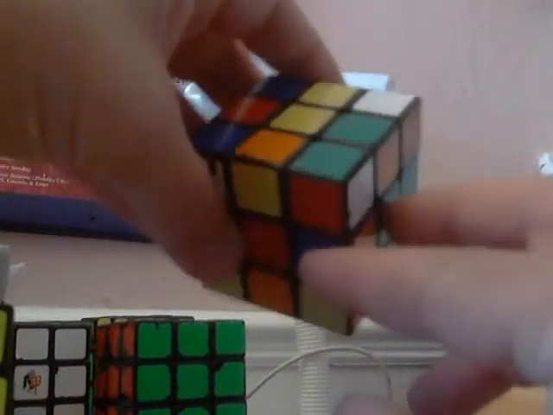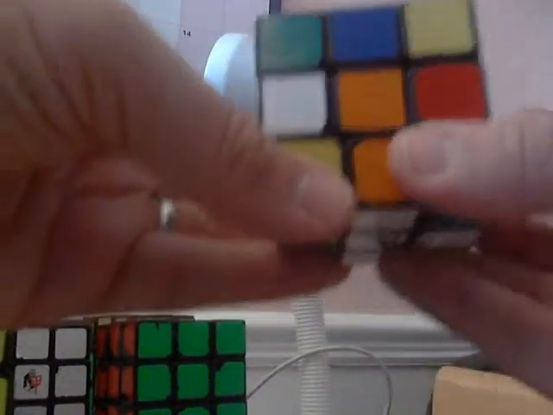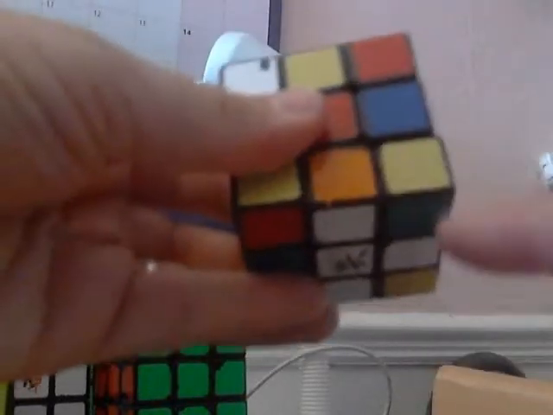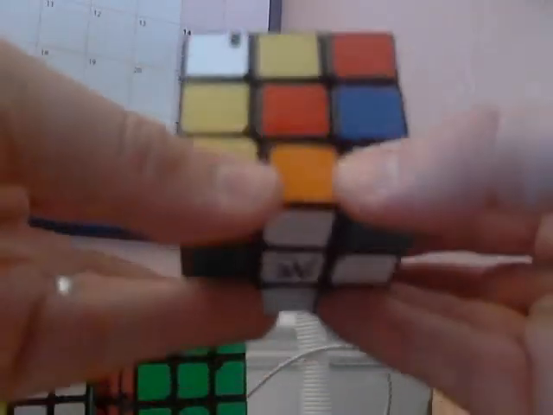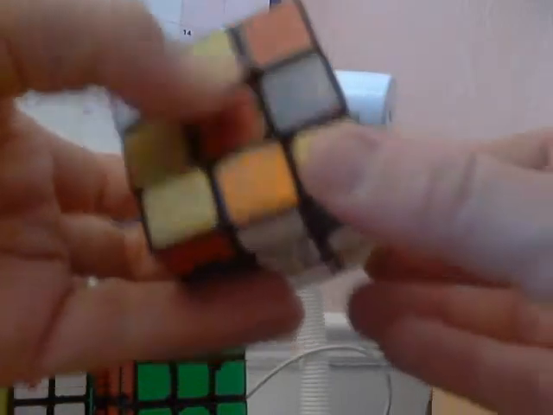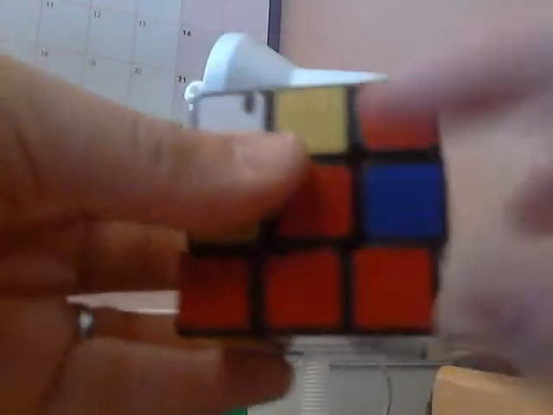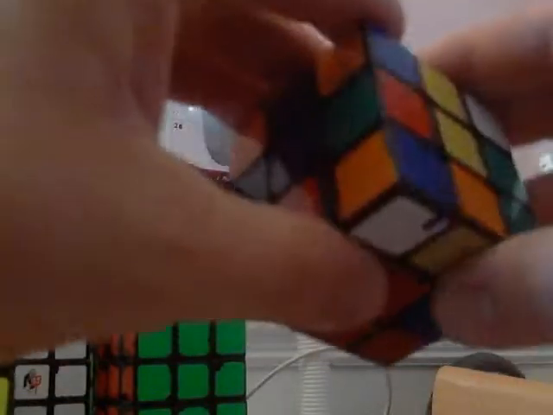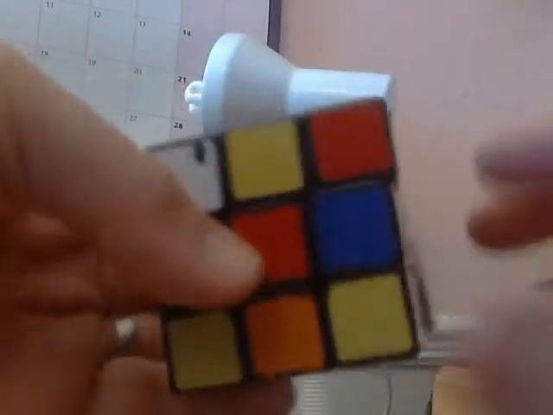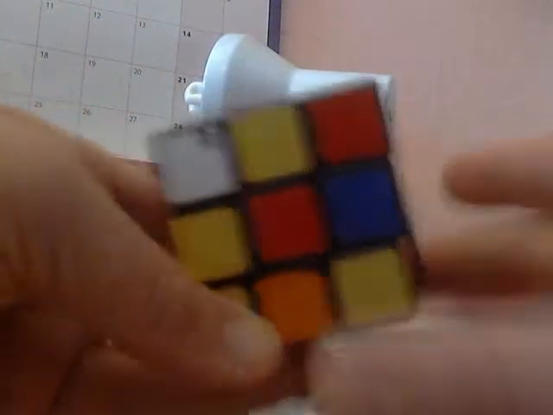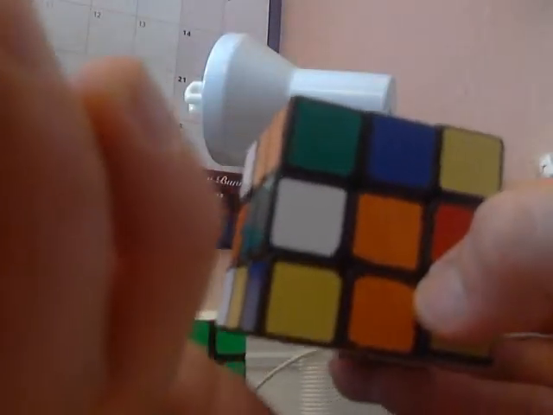I like to do small U's when aligning my cross, because what happens if you do a D2? You're still looking at the same side of the cube that you were before you did the D2. When you do the small U2, you get to see what's on the other side. So it helps you look ahead for your first F2L pair.